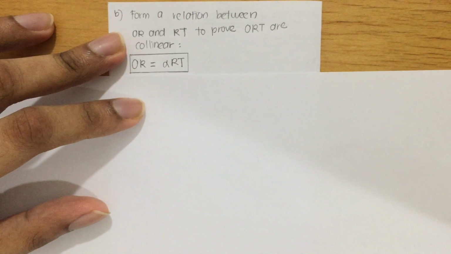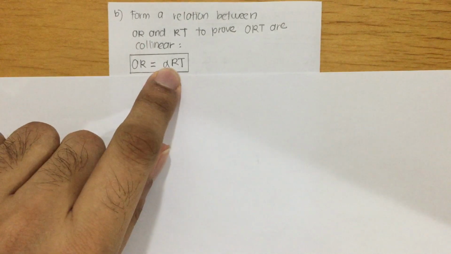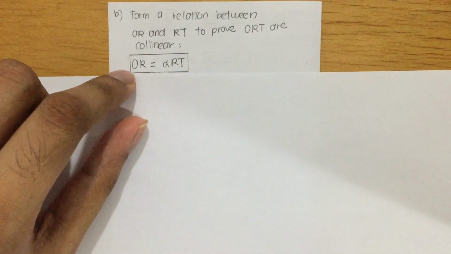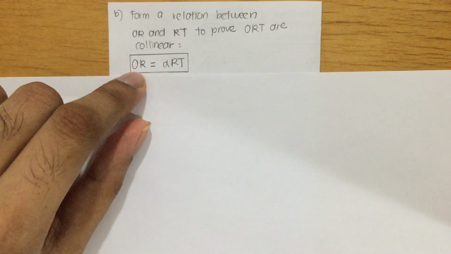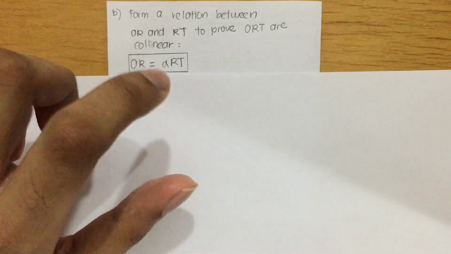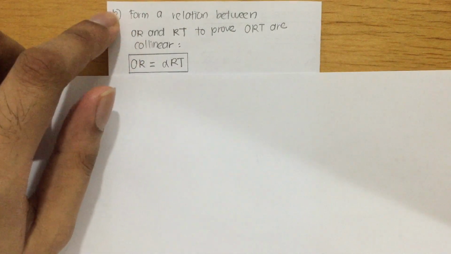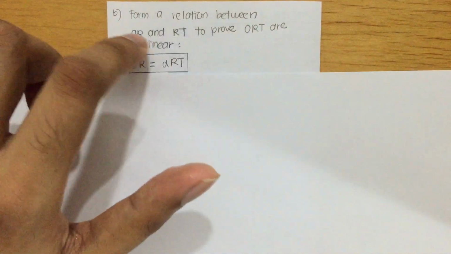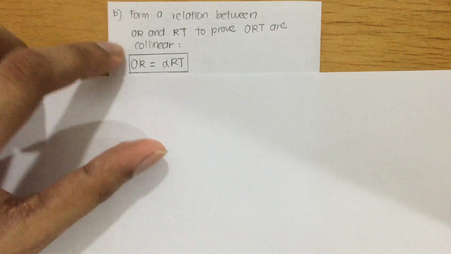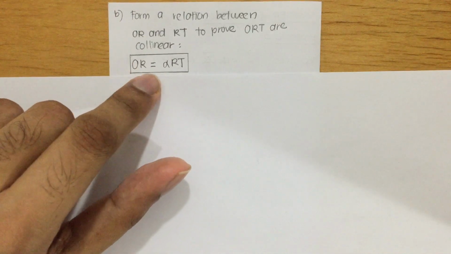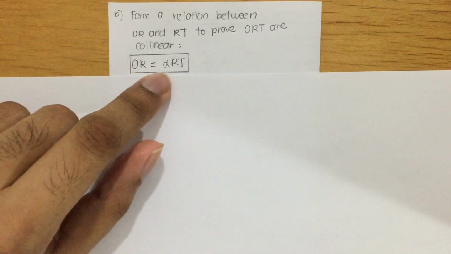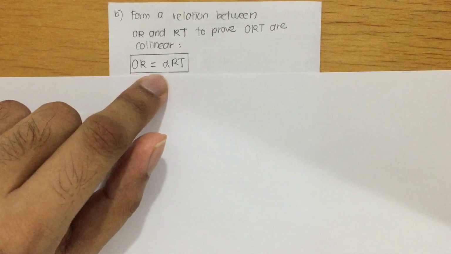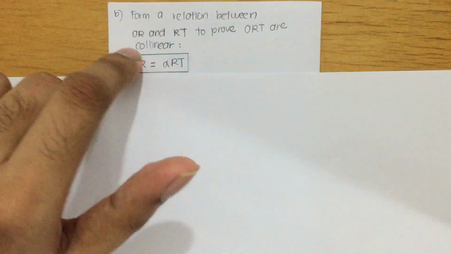In the question they've already mentioned an additional point R, which is collinear with the vector O and vector T. So we need to prove that O, R, T are collinear, guys. So how to find it? It's very simple. We need to form a relation between OR and RT to prove that ORT are collinear. So how to prove that they are collinear? We need to form a relation such that OR is equal to alpha RT, guys. So that our ORT are collinear.